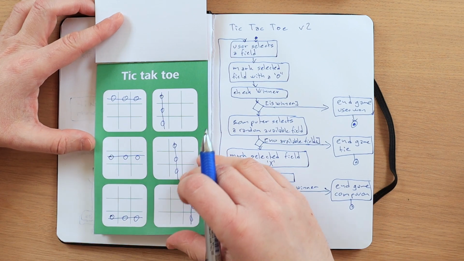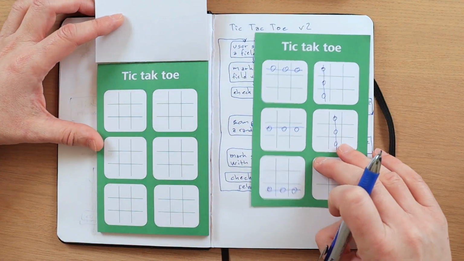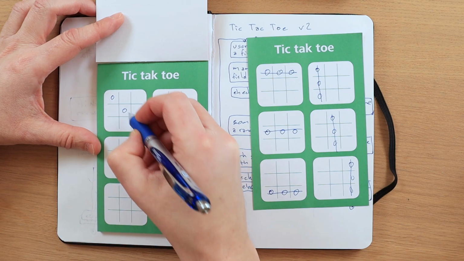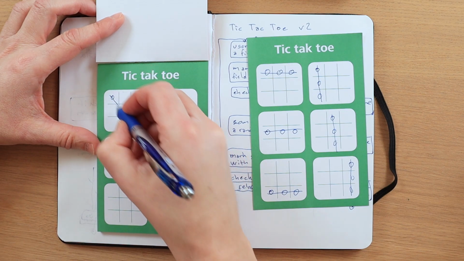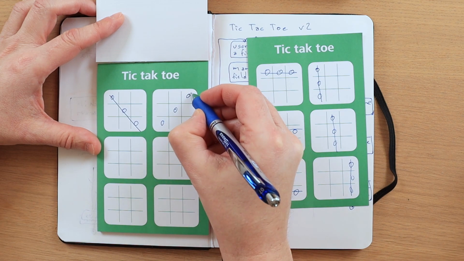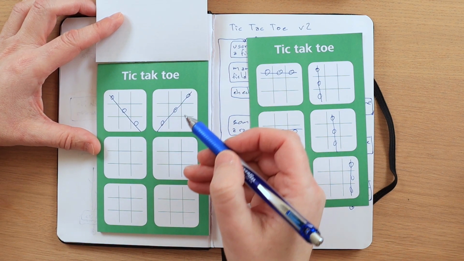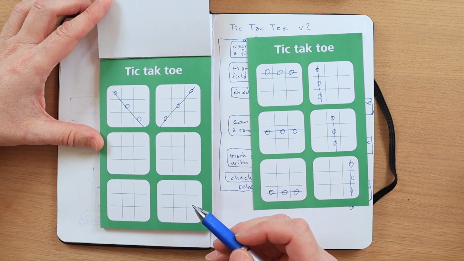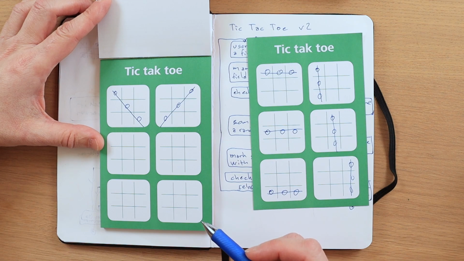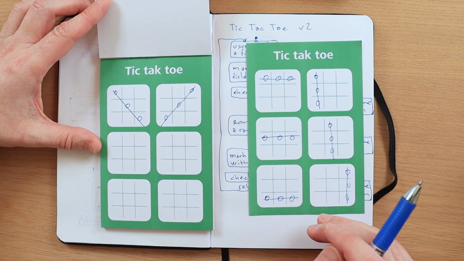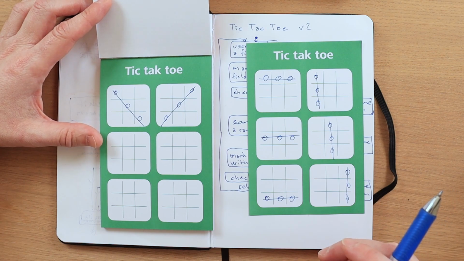And indeed, I could have the diagonals. So I could either have this one through diagonally here. I could have the other one diagonally there. And, well, yeah, that actually seems to be it. So only 8 combinations. Well, that wasn't that complicated.